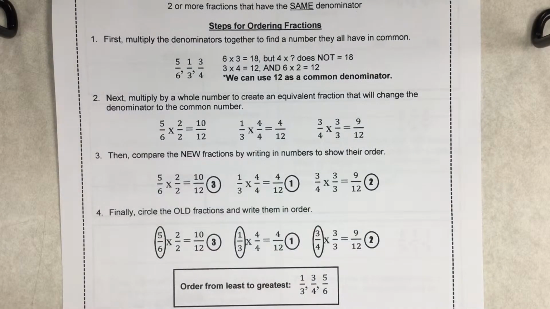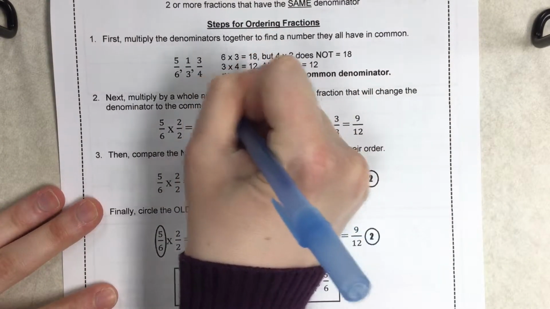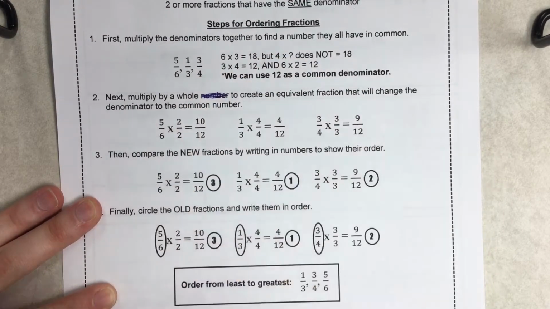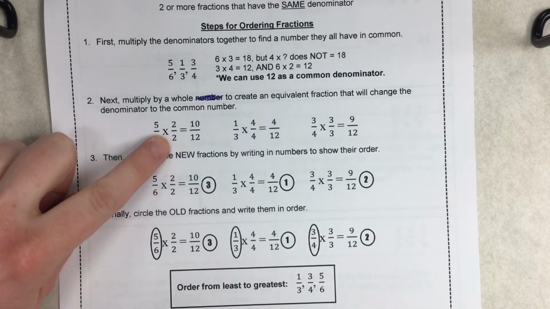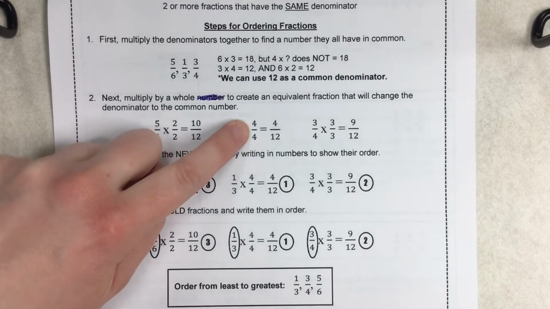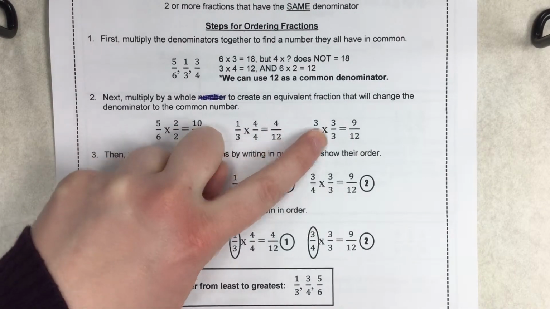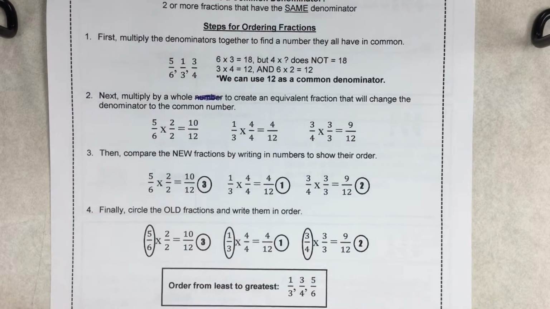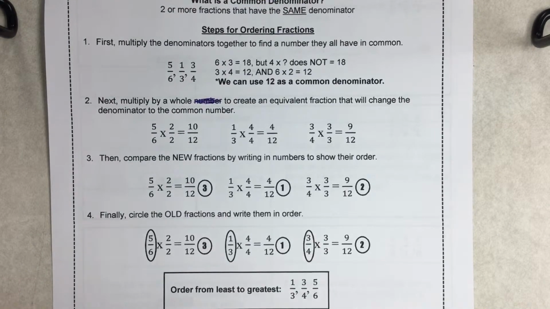Step 2, we are going to multiply by a whole. So it says whole number here. You can cross that out. We're really just multiplying by a whole, something like 2 over 2, which is 1 whole, or 4 over 4, which is 1 whole, or 3 over 3, which is 1 whole, to create an equivalent fraction that will change the denominator to the common number.